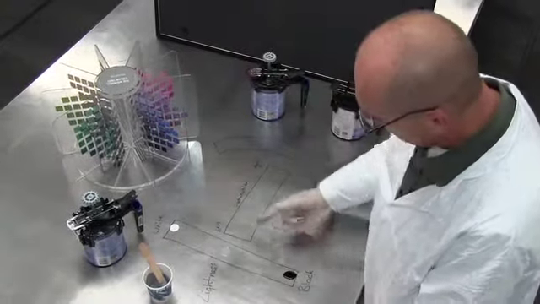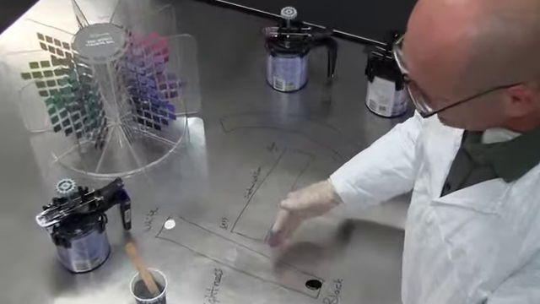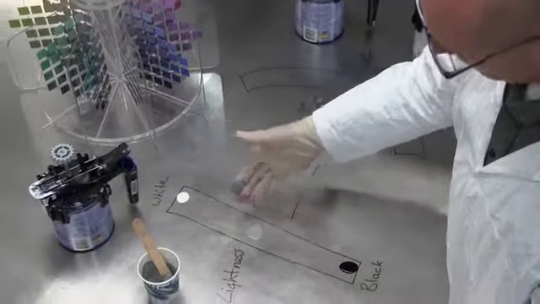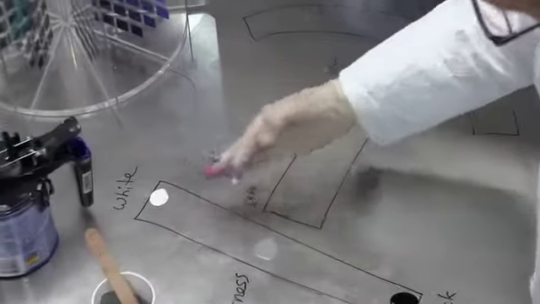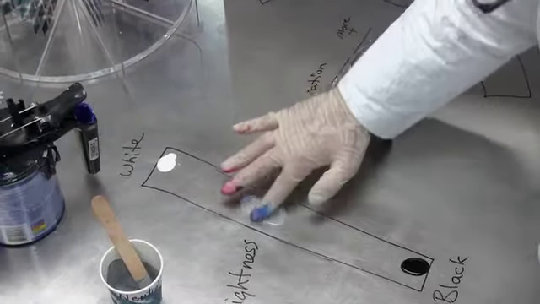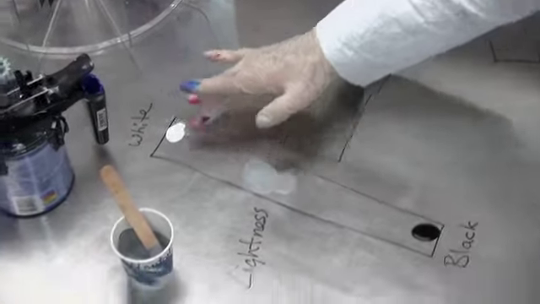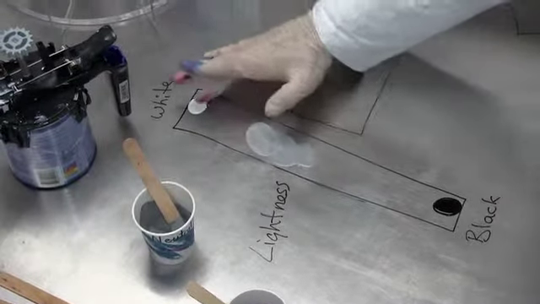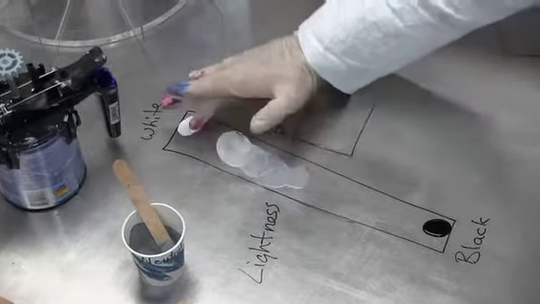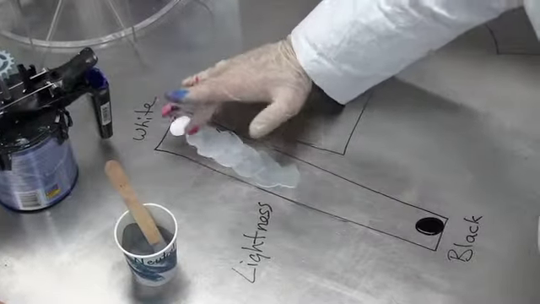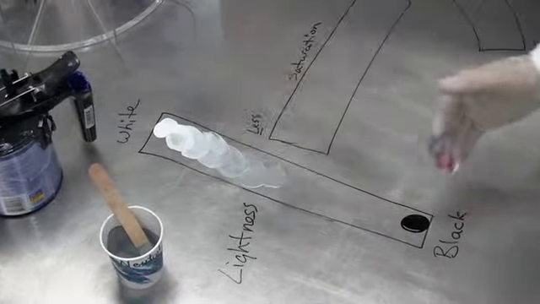Okay? If we were going to make this color lighter, we would have to add white to lighten it. So as we add white to this, we make it a little lighter, a little lighter, lighter yet, and as you can see, as we add more white, it just continually gets much lighter as we go.